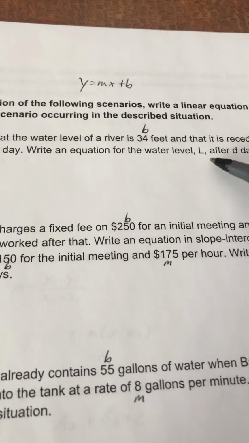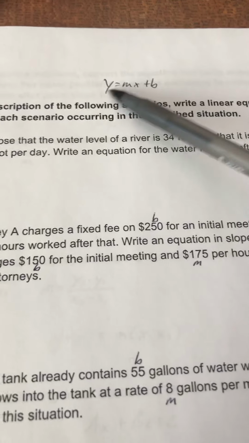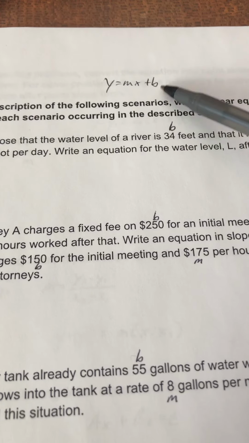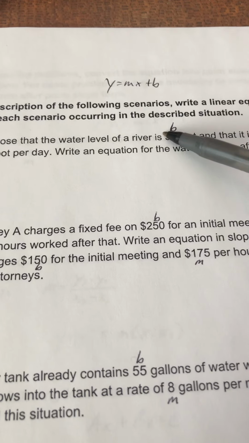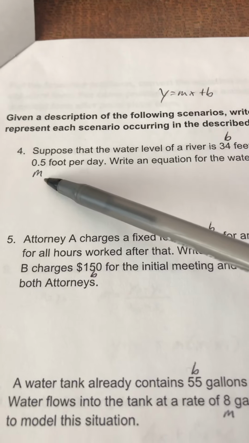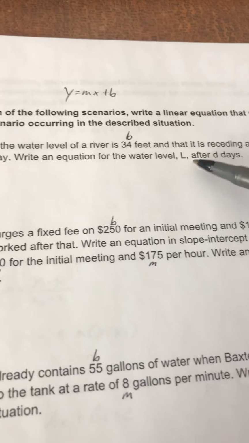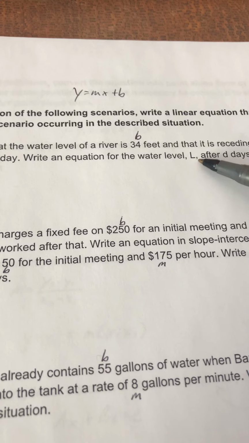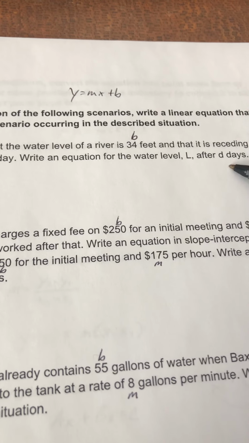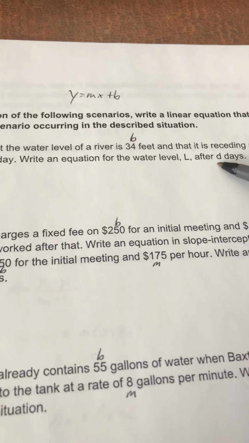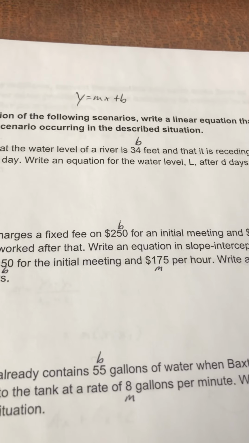Okay, so you're going to think of this equation. This would be your y-intercept. This would be your slope. Okay, but you're going to have to substitute in the water level L after so many days, after D days.